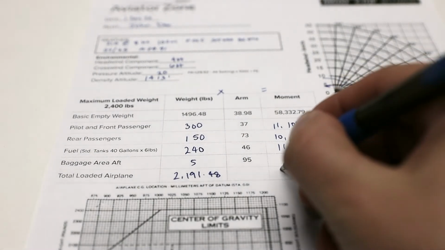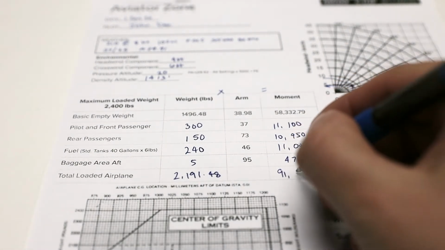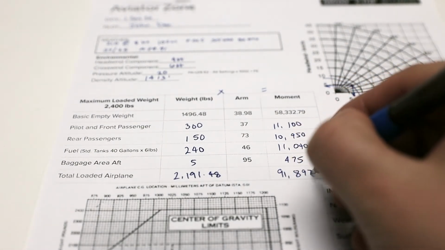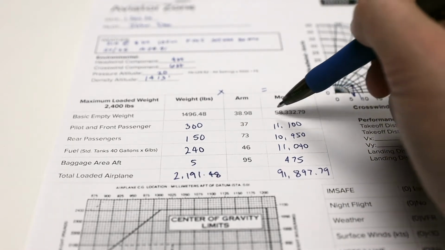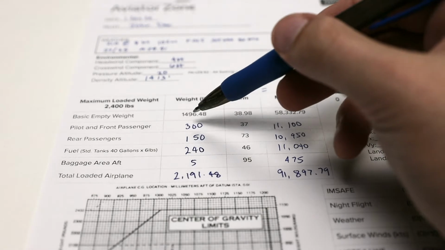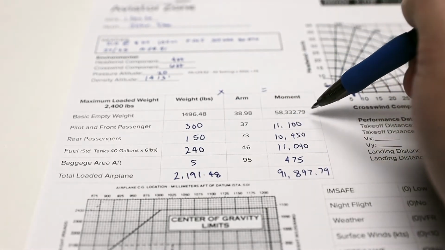Our total moment is going to be 91,897.79. Now, common mistakes here: people forget to add this number up here. Same thing on the weight, okay? So don't forget to add that top number.